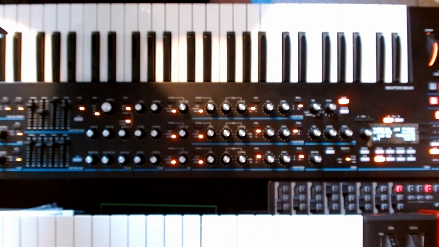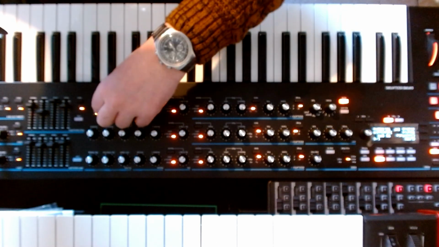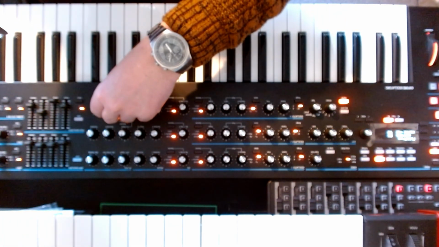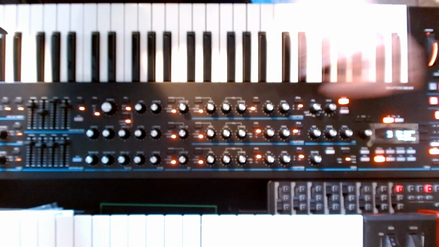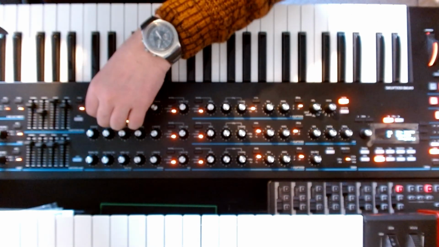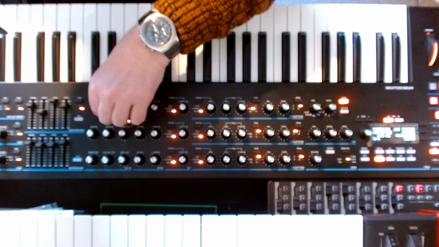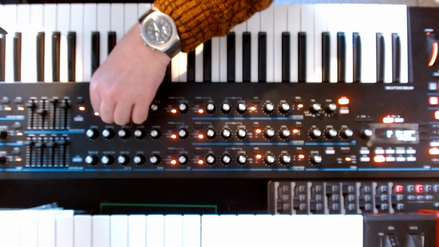Nicely. Another thing that I'll want to do as part of a performance is open and close the filter. So let's listen to that. If I close the filter completely, you probably won't even hear the arpeggiation. And then open it slowly.